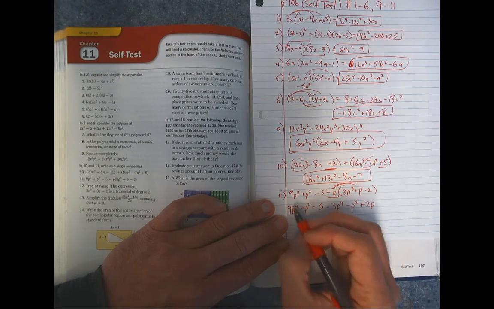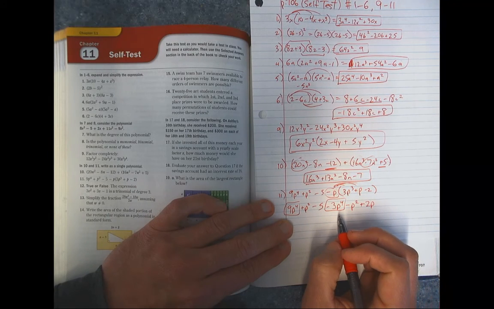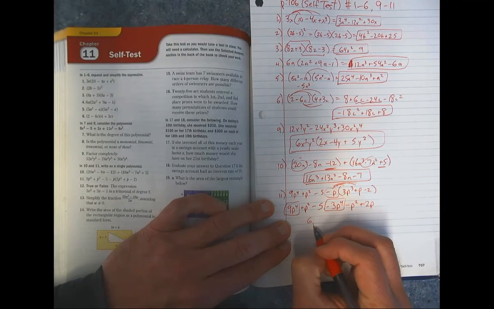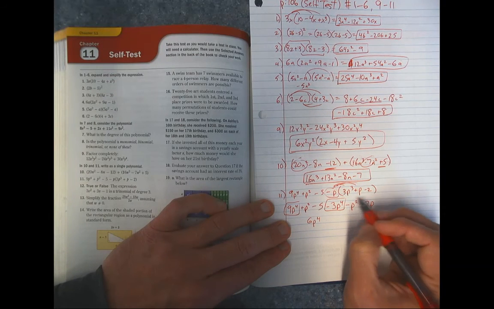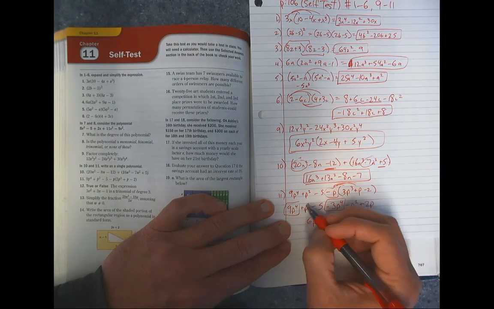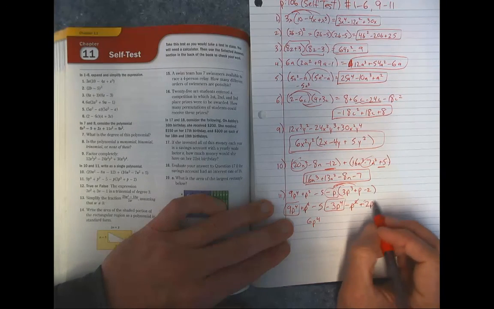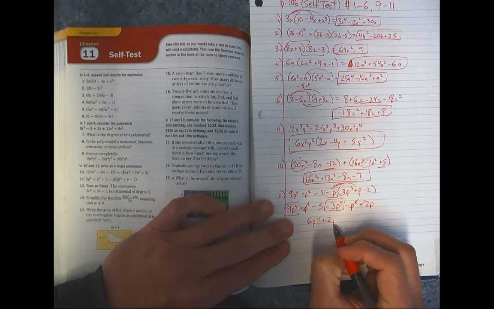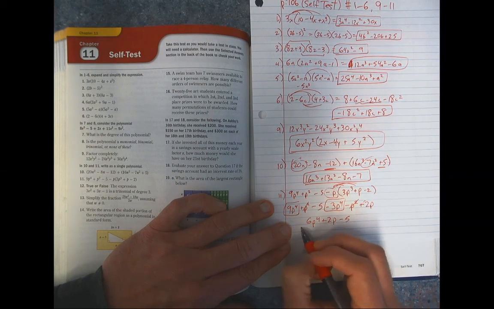Now I can combine like terms. I've got a fourth and a fourth. So that's going to be 6p to the fourth. I've got a p squared and a p squared, but one's positive, one's negative. Those will cancel each other out completely. 2p is the only one here with just a single p, and minus 5 is the only whole number. Final answer.